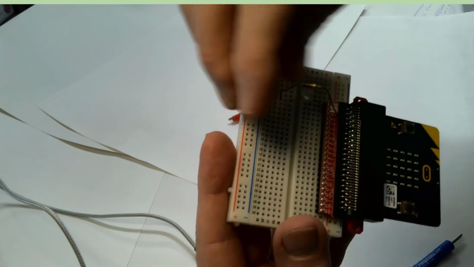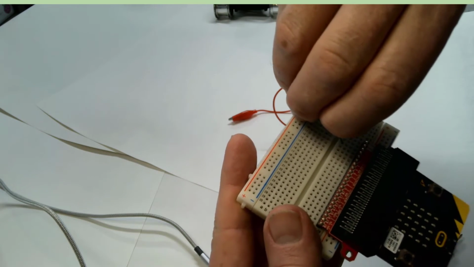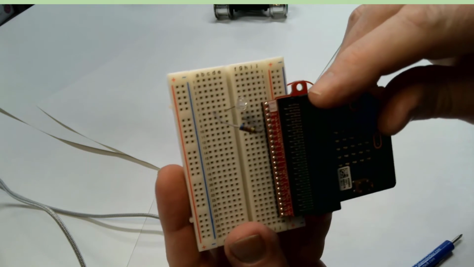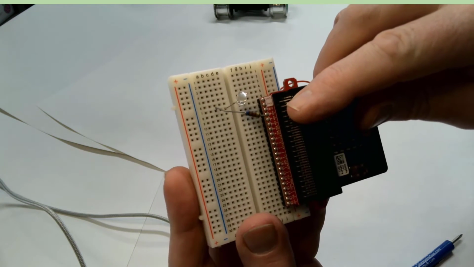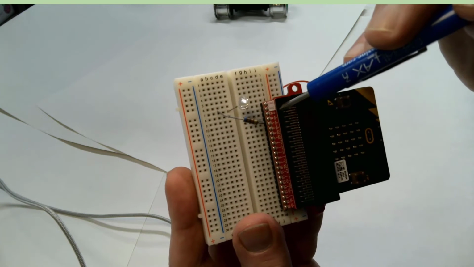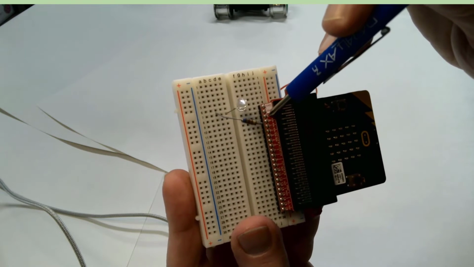And now I'm going to take the other end of the resistor, and I'm going to plug it into the breadboard next to the spot on the micro:bit breakout board that says 3V. And you'll have to look kind of carefully, but it's the third one down. There's a ground, and there's the 3-volt connector.